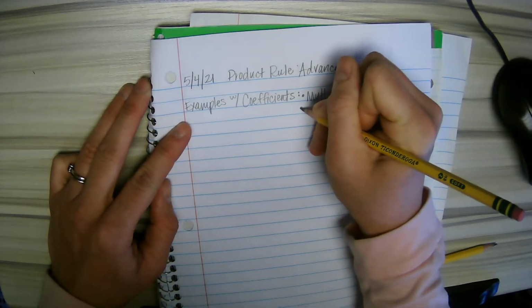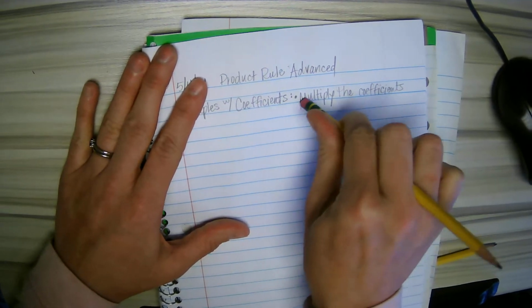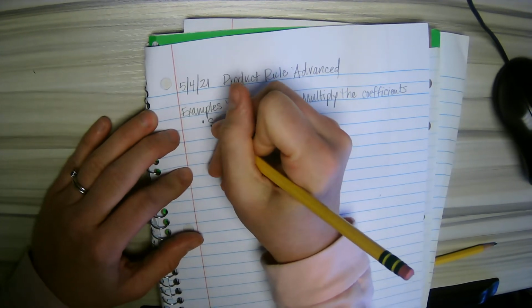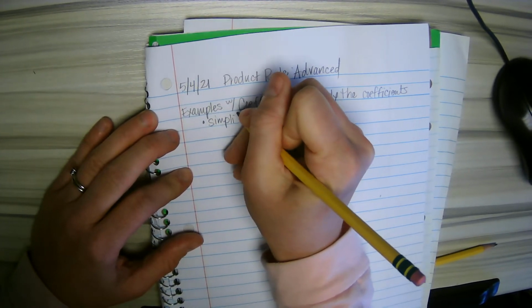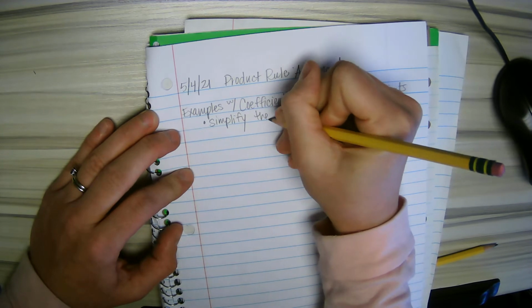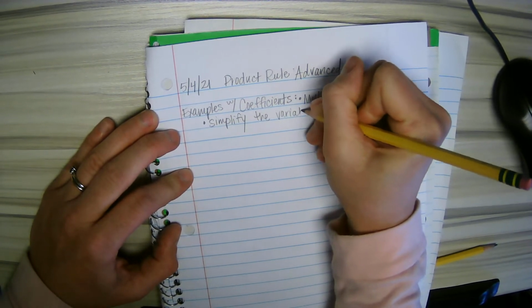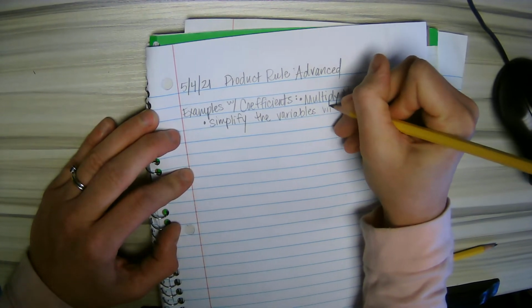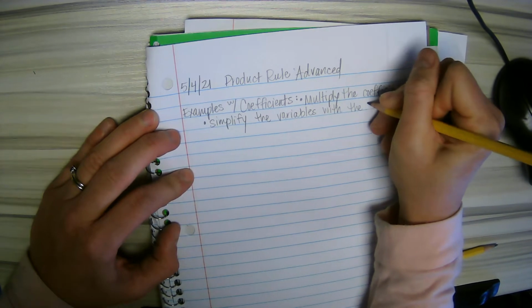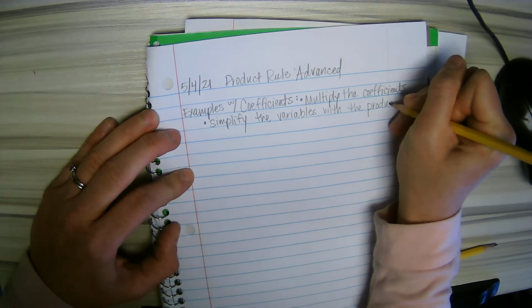And then you're going to simplify the variables with the product rule.